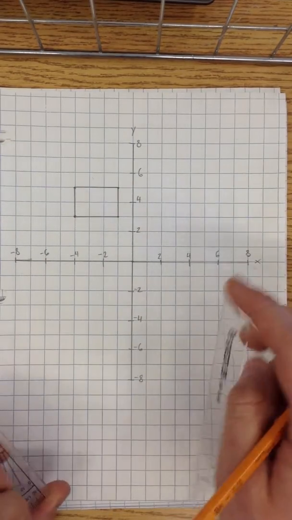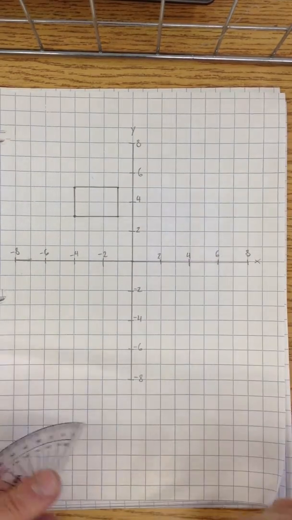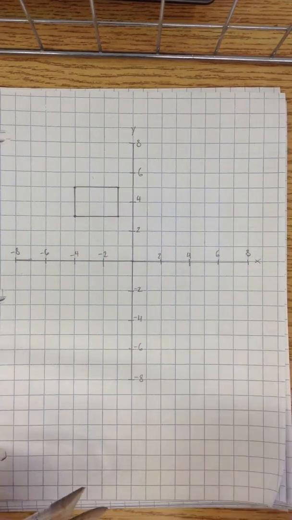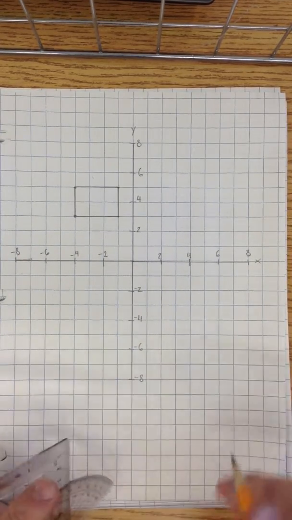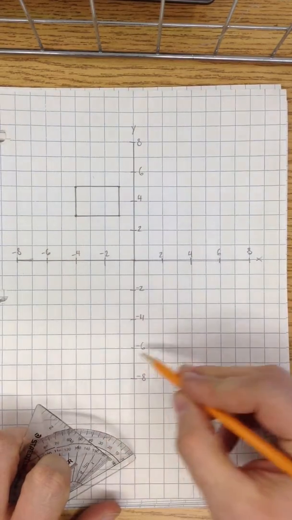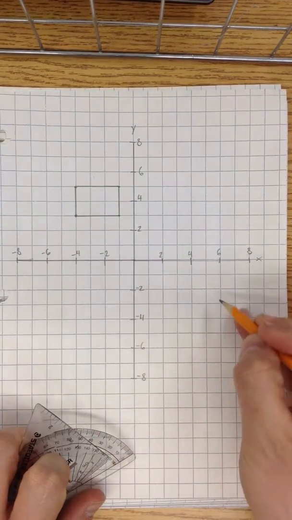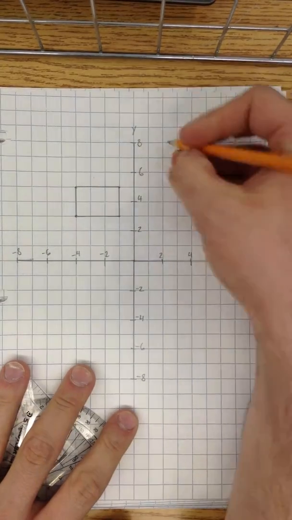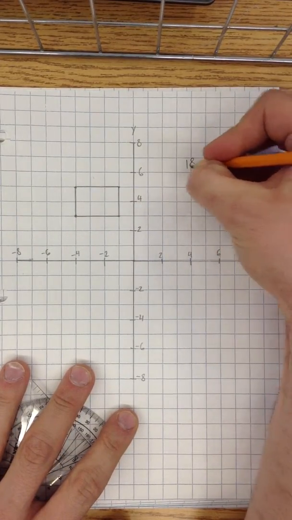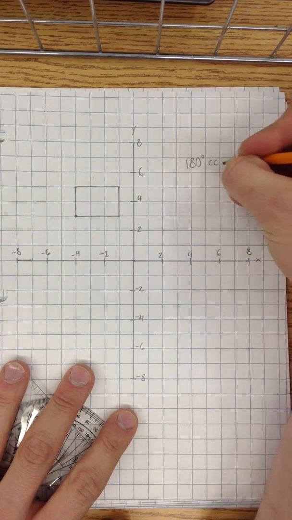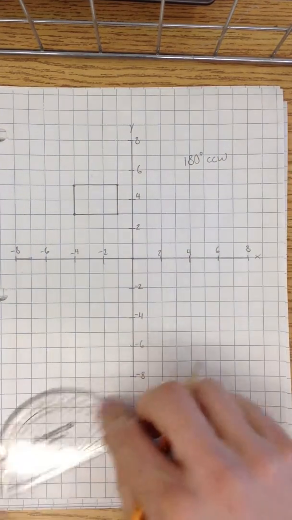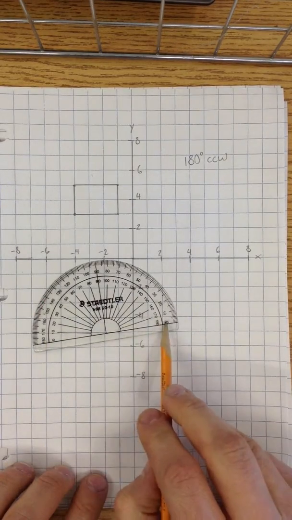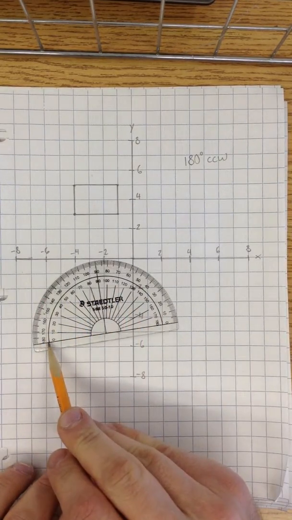In this situation, I'm going to rotate this rectangle, and I'm going to rotate it 180 degrees counterclockwise. So in this case, I'm moving in the opposite direction to the way a clock travels, sort of reversing time in some ways, and I'm traveling 180 degrees. So 180 degrees counterclockwise.